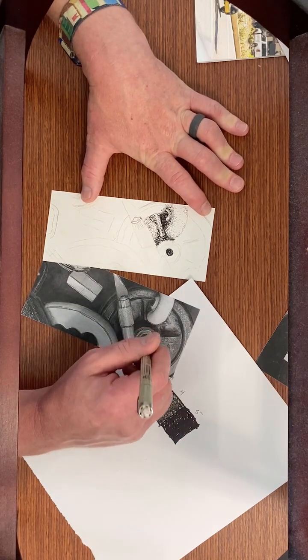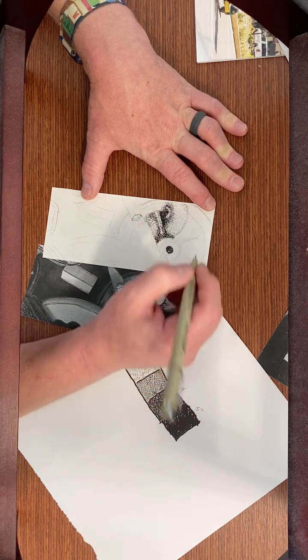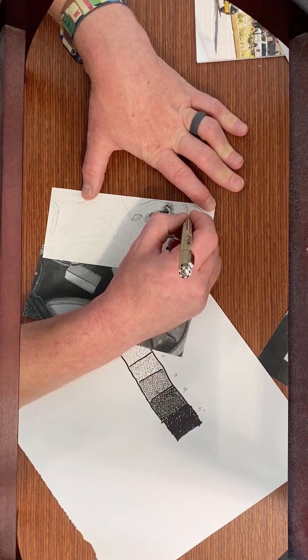With these concentric rings happening here, I'm probably going to have to map those out a little bit. So I'm going to wait and then work in there with my pencil.